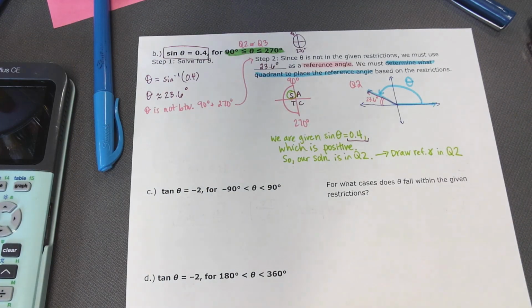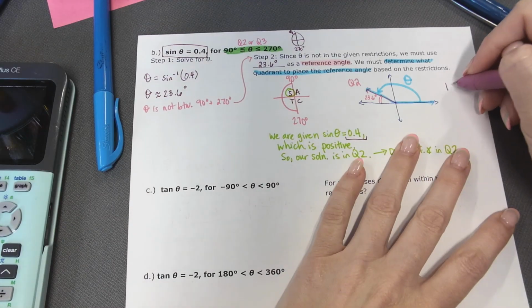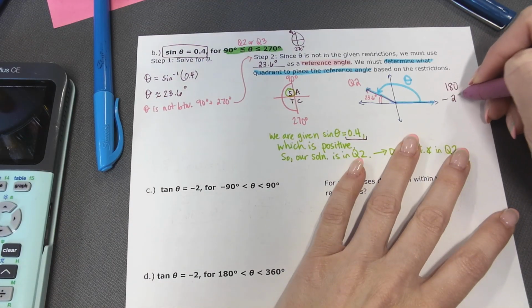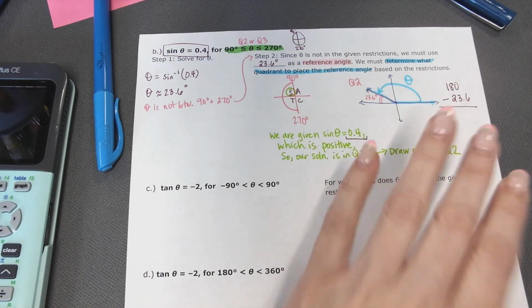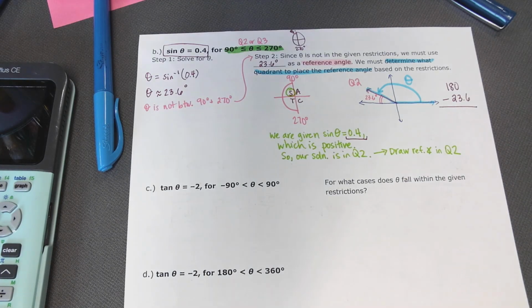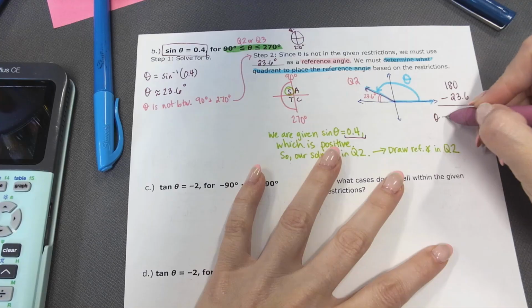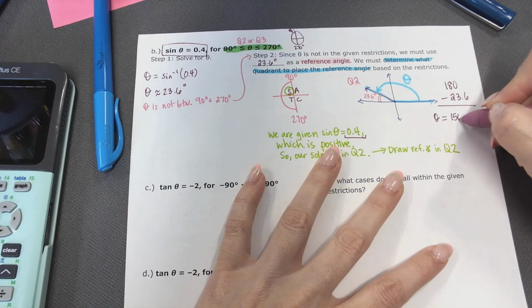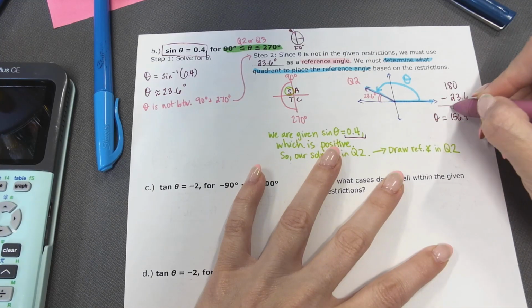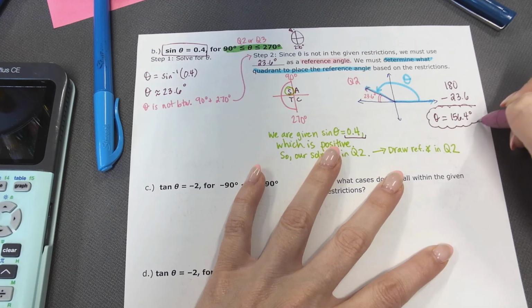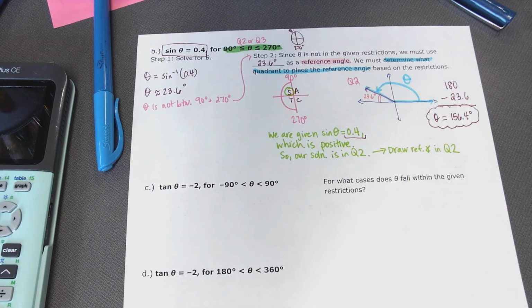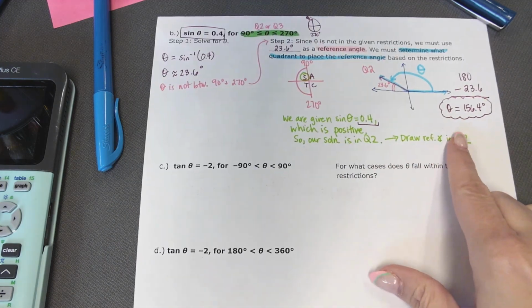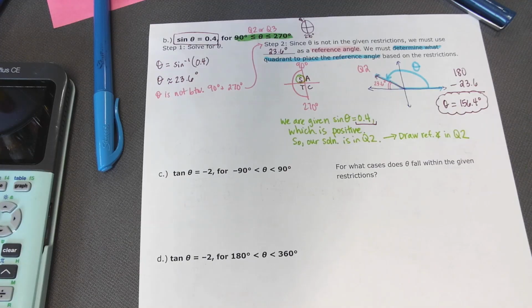Subtraction from what? 180. Great. So it's just 180 minus 23.6. This is a calculator problem, so you can use your calculators to find that. So your solution is 156.4 degrees.